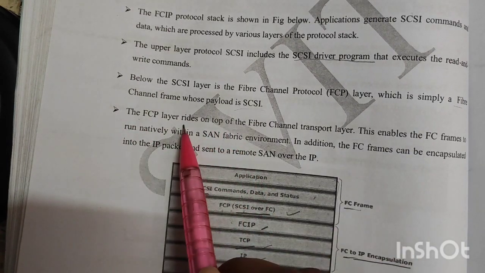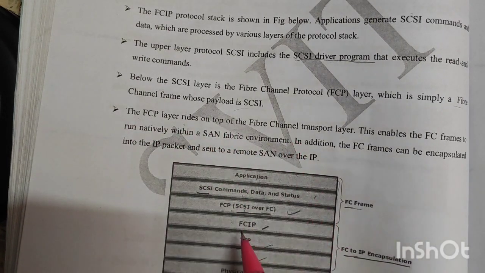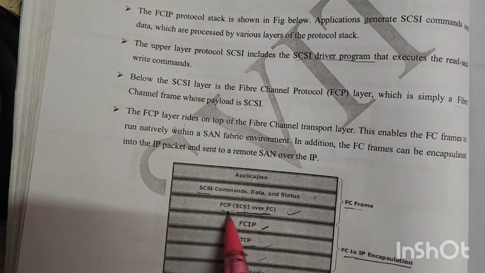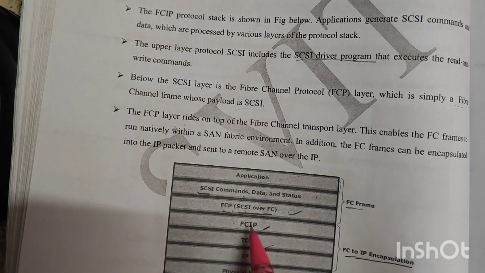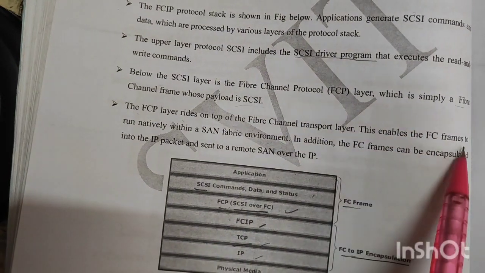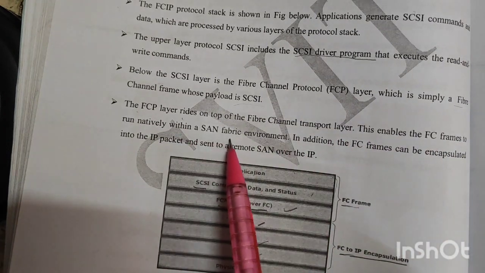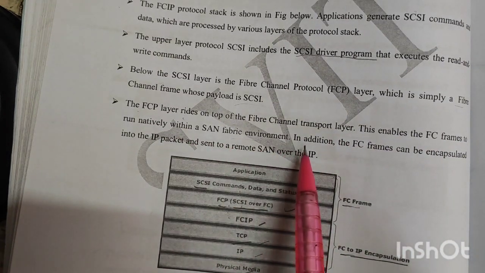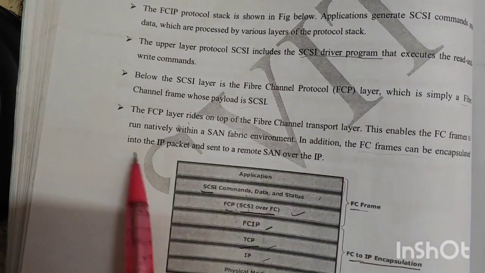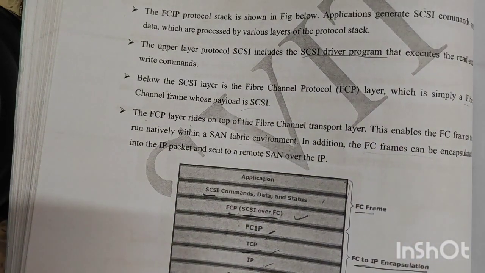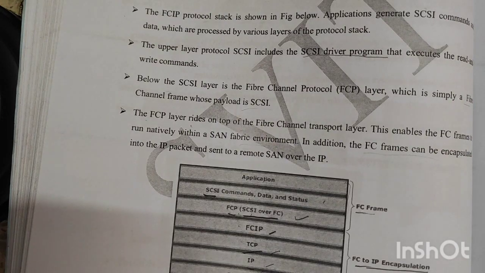Then you have an FCP layer that rides on top of your Fibre Channel transport layer. This is your transport layer, right? So this enables FC frames to run natively within the SAN fabric environment. In addition, an FC frame can be encapsulated into IP and sent across to a remote SAN.